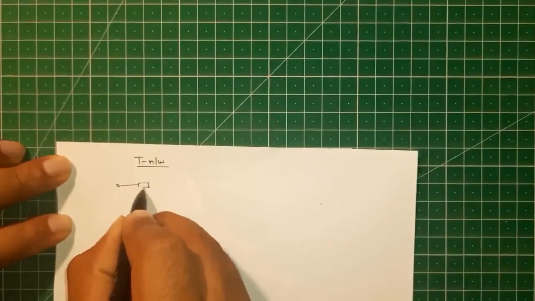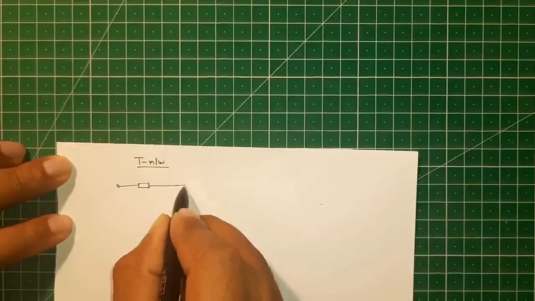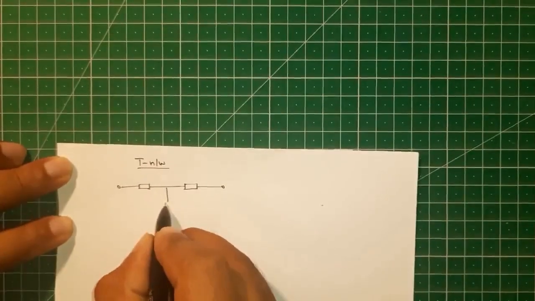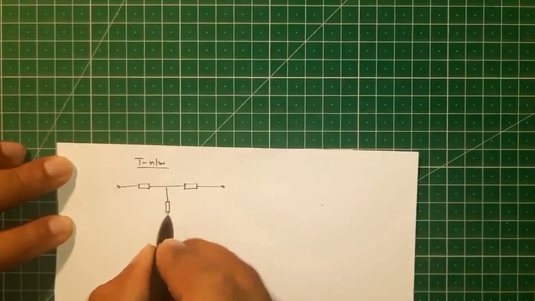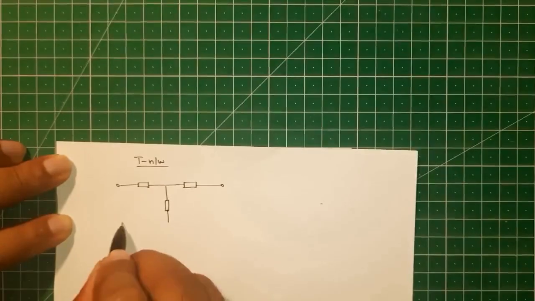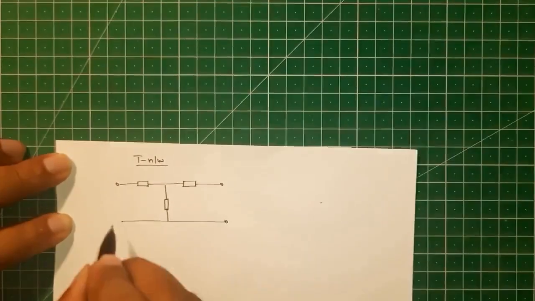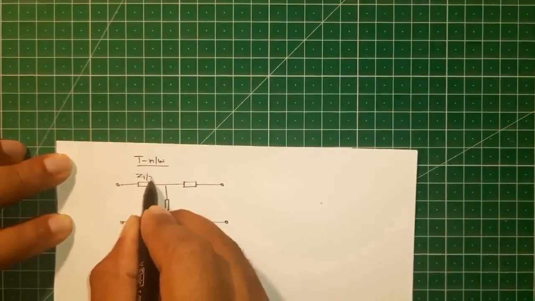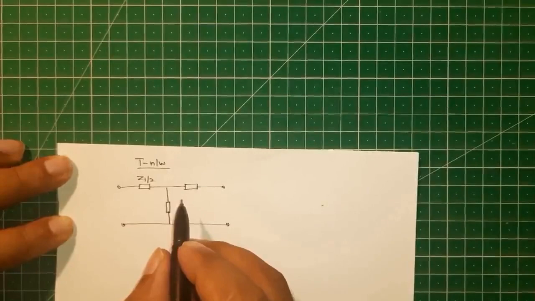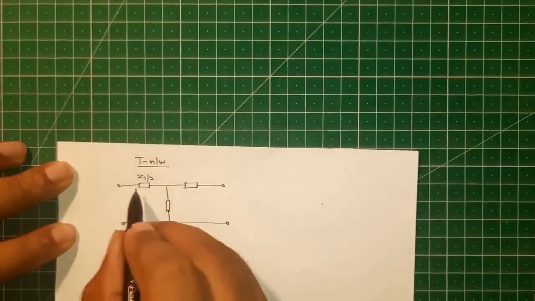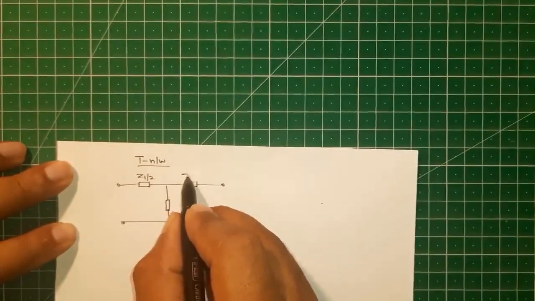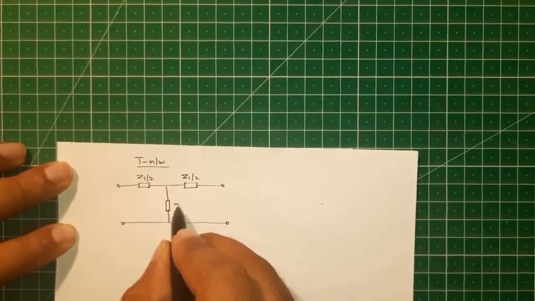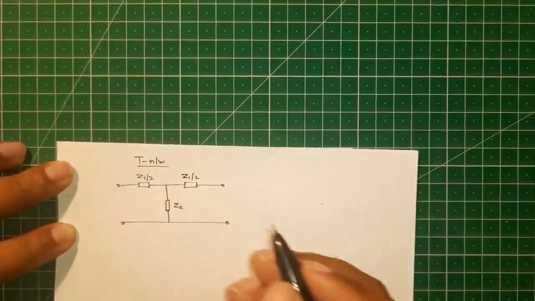As shown, this is the general T network that we have drawn in previous lecture. So the total series arm impedance is equal to Z1. So each of these branch impedances should be having impedance Z1 by 2, and the total shunt arm impedance is equal to Z2.